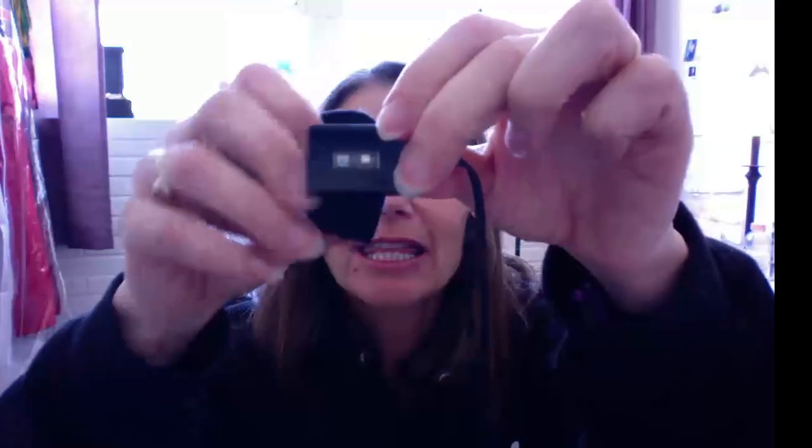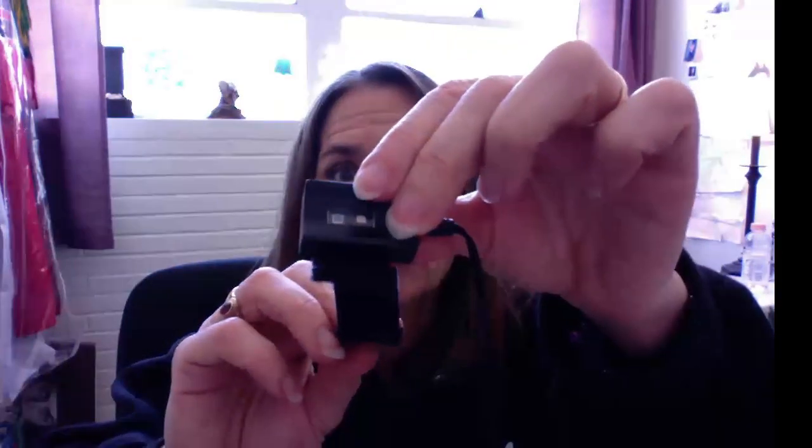So this is what the finger sensor looks like. It's got a little clear piece of rectangular plastic on it. It's on a wire, and this wire goes into the computer. The clear piece of rectangular plastic is the sensor. That's the thing that's going to pick up your pulse.